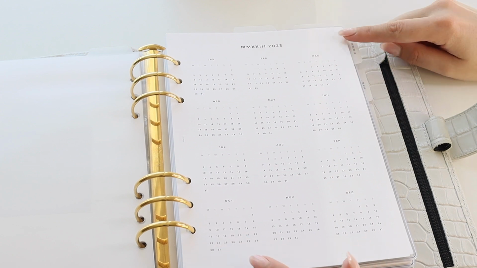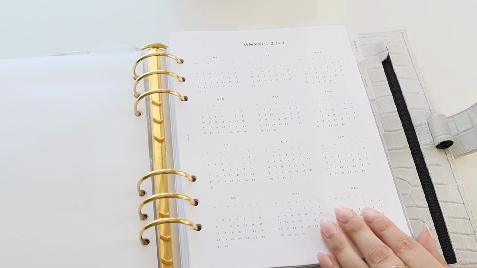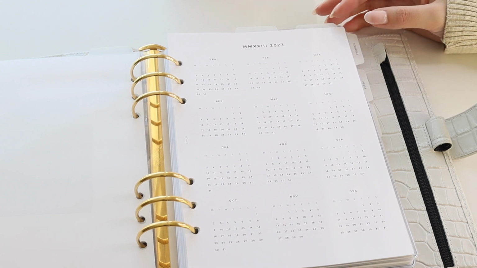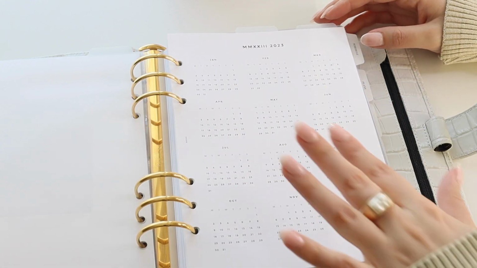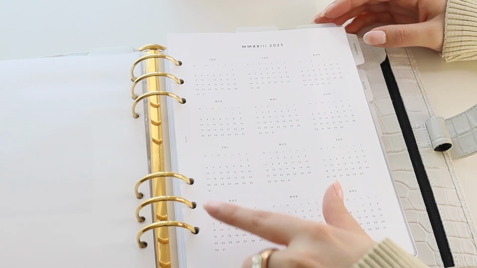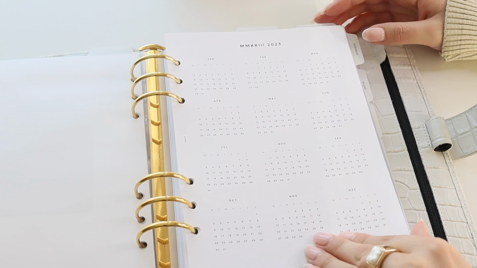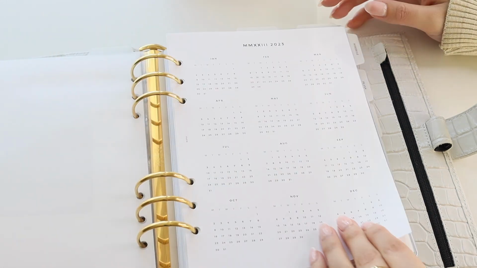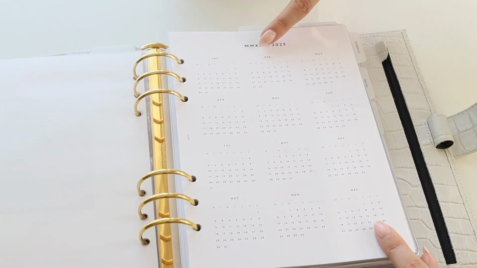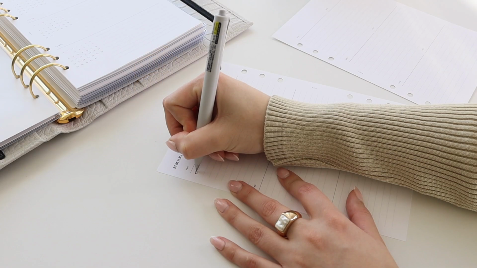So if you're tracking your goals, you could color code on here and cross out certain days or highlight certain days of each of these months. You can block off PTO, you can block off vacation time, or if your spouse has a job where they're away for certain months or certain weeks, you can go ahead and track all of this on one page, and it makes it super easy. But for me, I'm just using it for referencing.